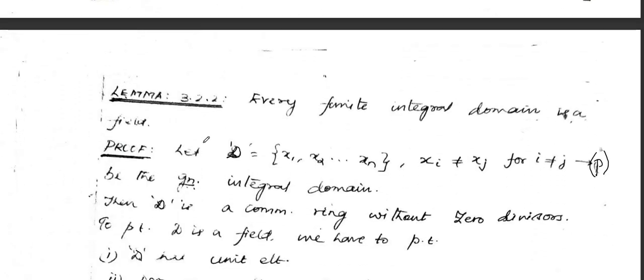But when can we have that integral domain to be a field? When it's finite, then you can have it to be a field. So that is what is established in this lemma: every finite integral domain is a field.